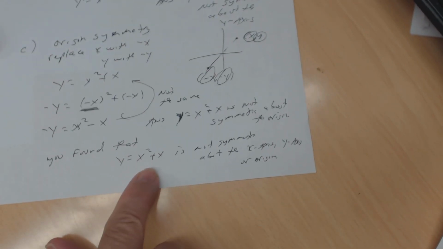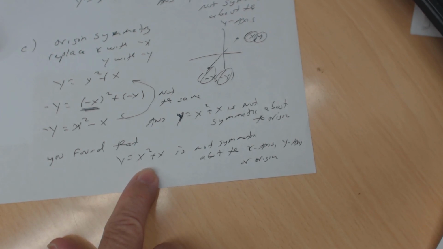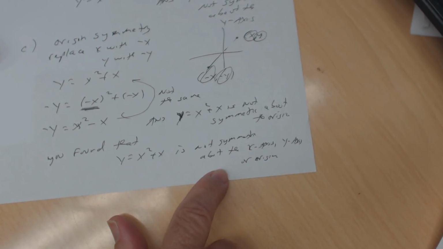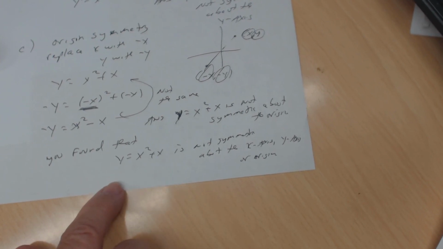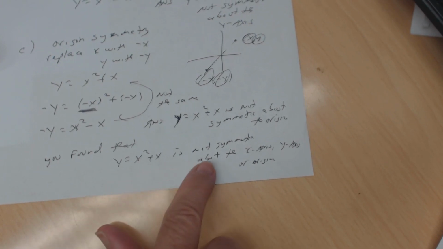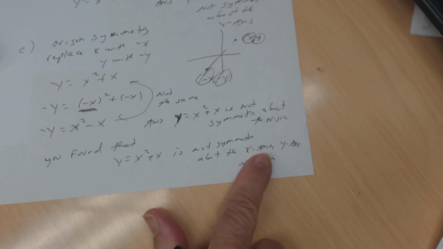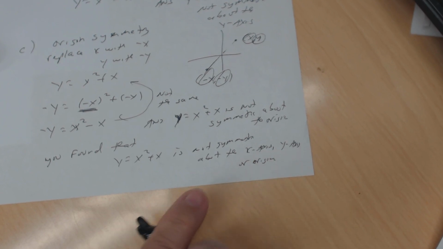In fact, this right here is a quadratic function. It's going to have symmetry. All quadratic functions have symmetry, and it's going to be that axis of symmetry. It's just not one of these. So just keep in mind that when we say it doesn't have symmetry about these three, it could still have symmetry about something else. We're only looking at these three for right now.